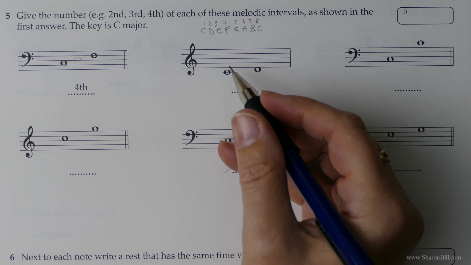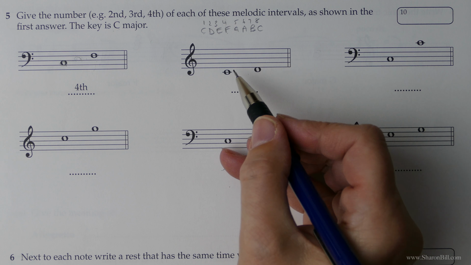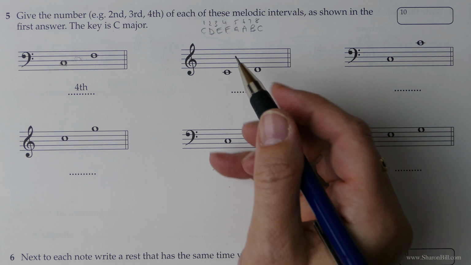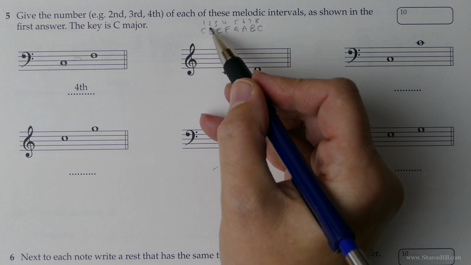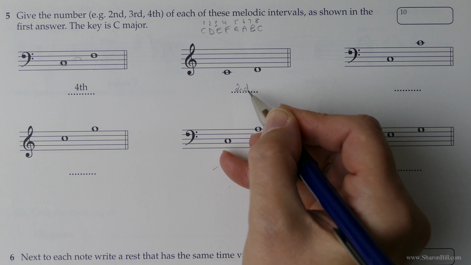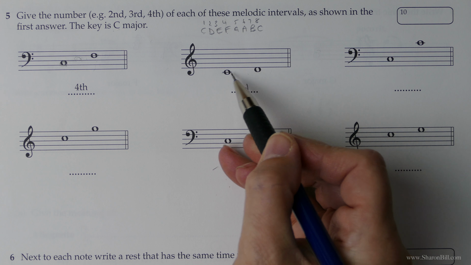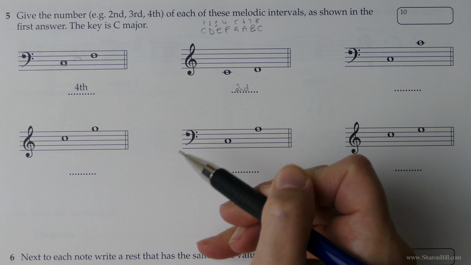So let's carry on. If we're in this treble clef now, but we're always counting from C, so the clef really is irrelevant. So C to D, 1, 2. We can see that D is the 2nd degree of the scale. So we've got an interval of a 2nd from C to D there.